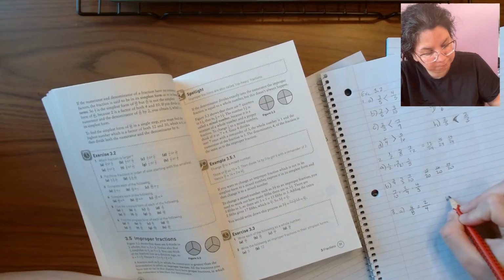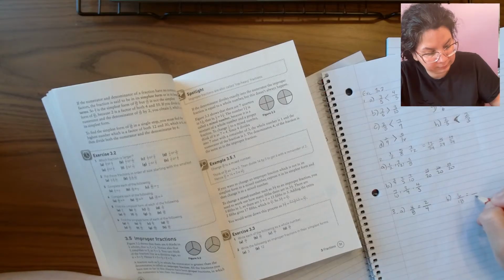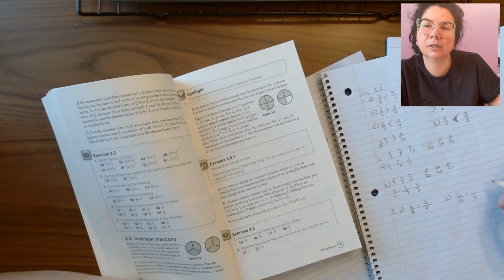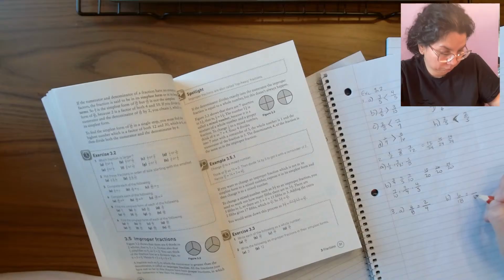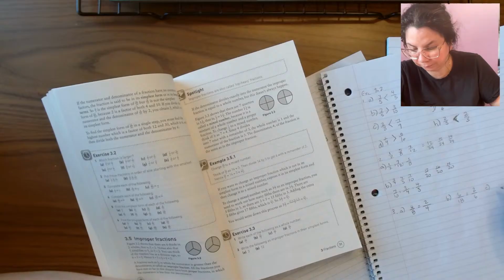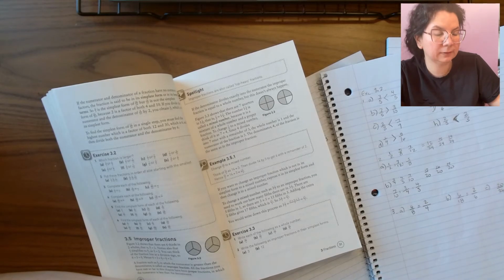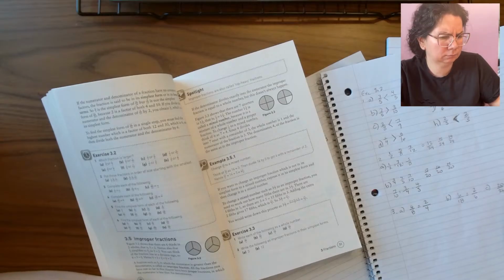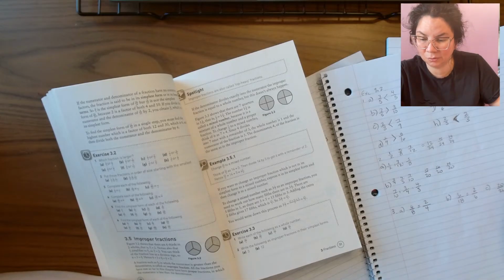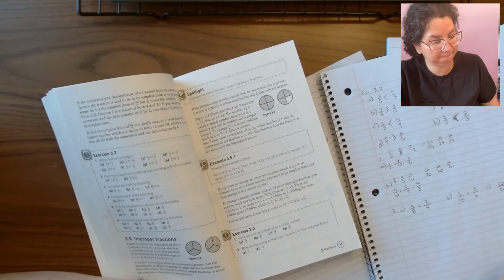B. 6 out of 18 equals what out of 6? 6 goes into 18 3 times. So 6 divided by 3 is 2. C. 20 over 24 equals what over 6? 4 times 5 is 20, 4 times 6 is 24. So divided by 4, 20 divided by 4 is 5.